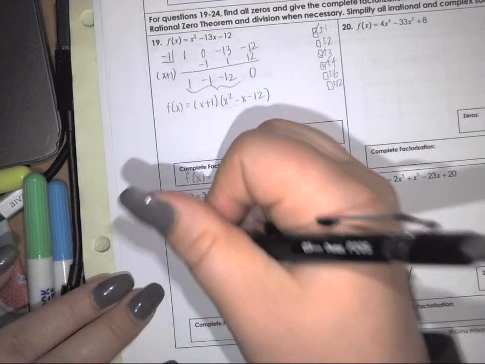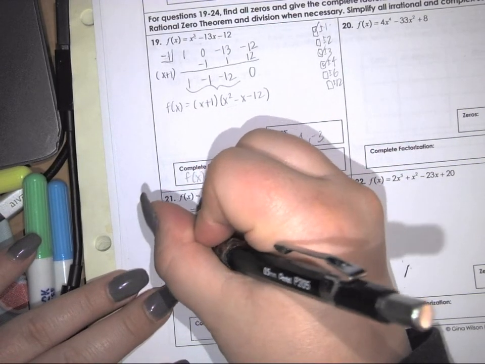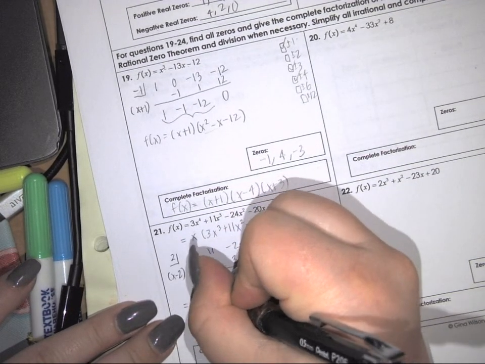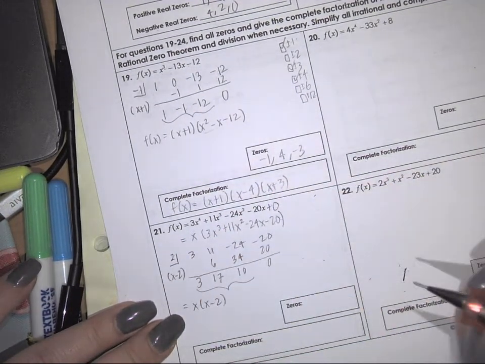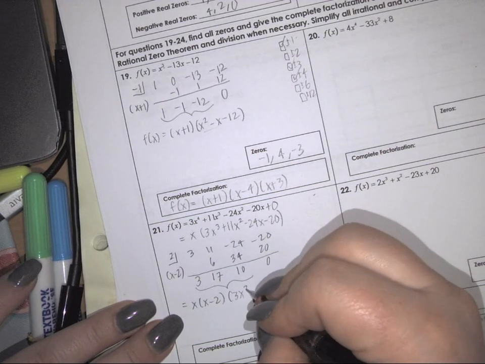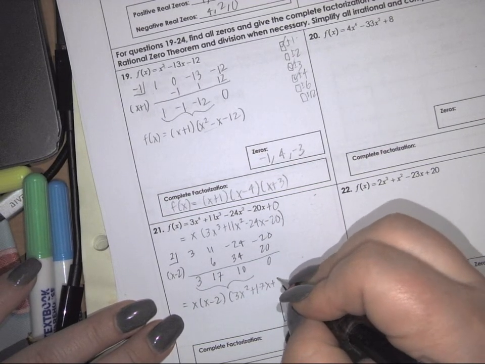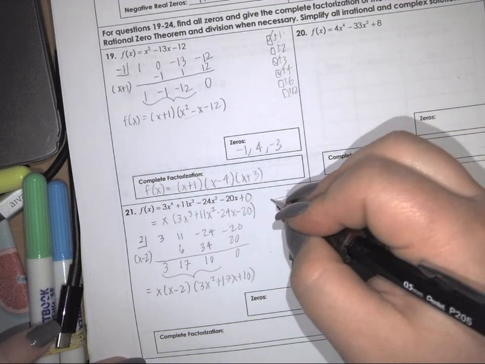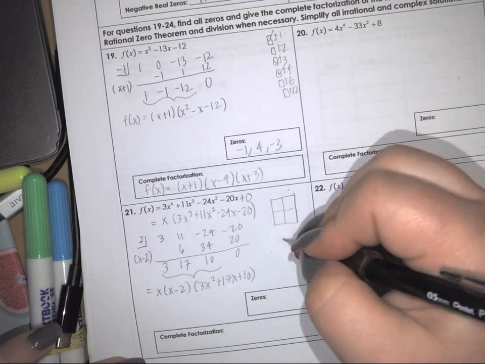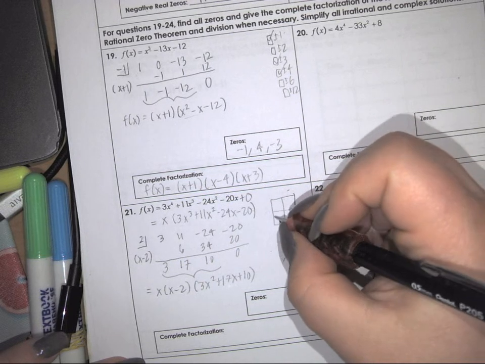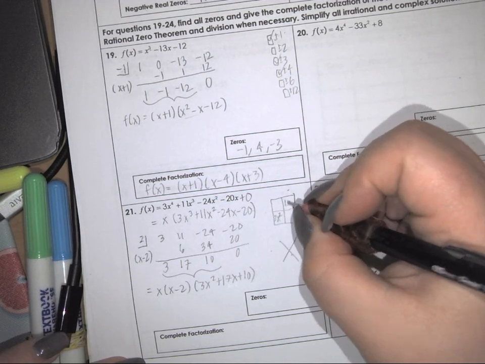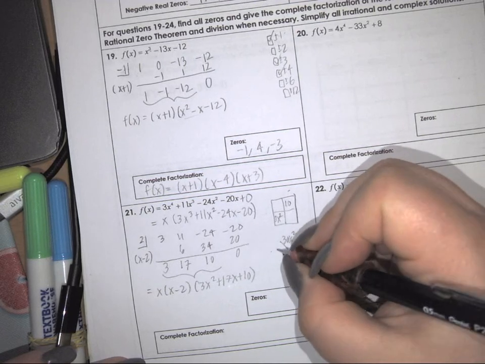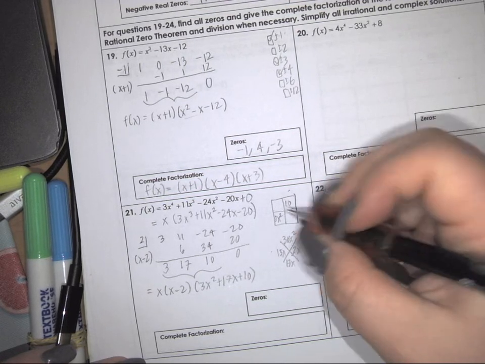So if 2 is a 0, then x minus 2 is a factor. So then this keeps going to x times x minus 2, and then this 3x squared plus 17x plus 10. And then we can use our area model and diamond. So then that's 3x squared here, 10 here, 30x squared, 17x. So that's 15x and 2x.